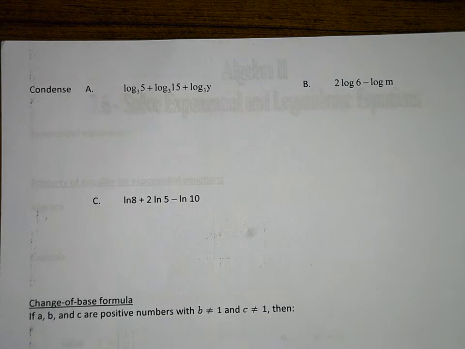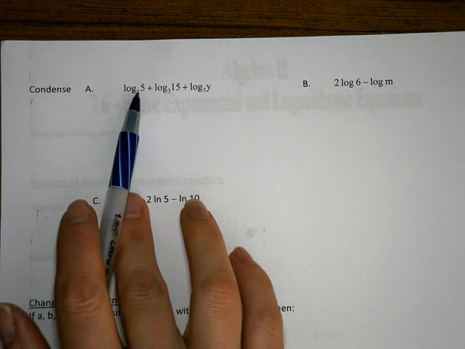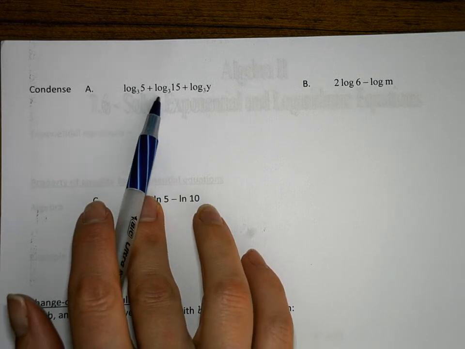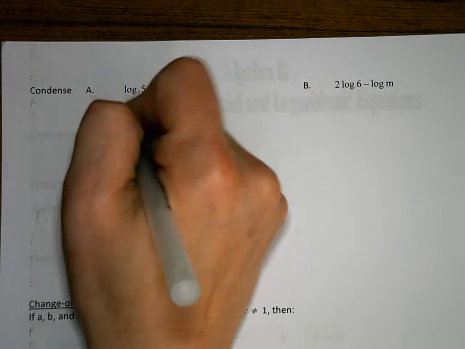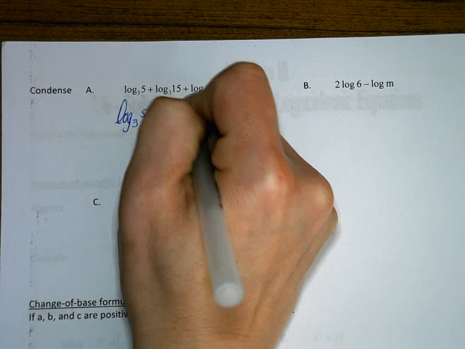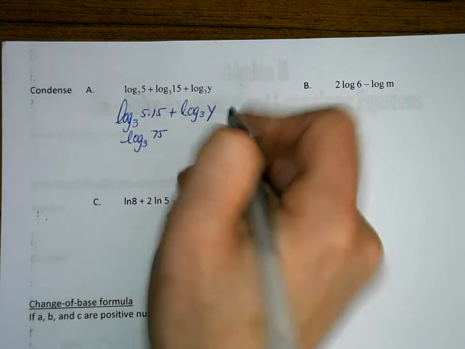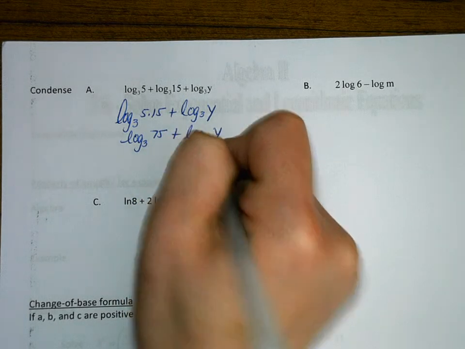So, take a look at A. Is there anything that I can put together? Raise your hand. Yes, ma'am. Log base 3 of 5, add log base 3 of 15. If my two logs are being added, how do I put them together? Multiplication. So I have a single log base 3 of 5 multiplied by 15. So 5 times 15 is 75, plus log base 3 of y.